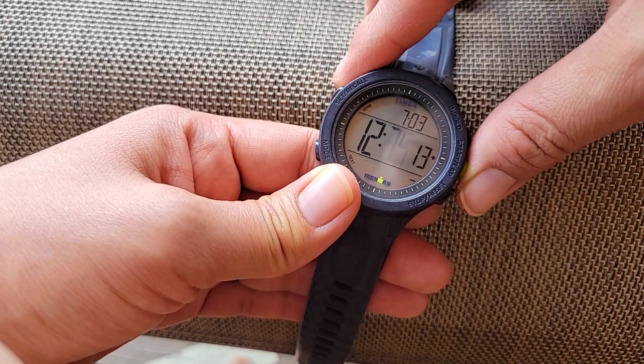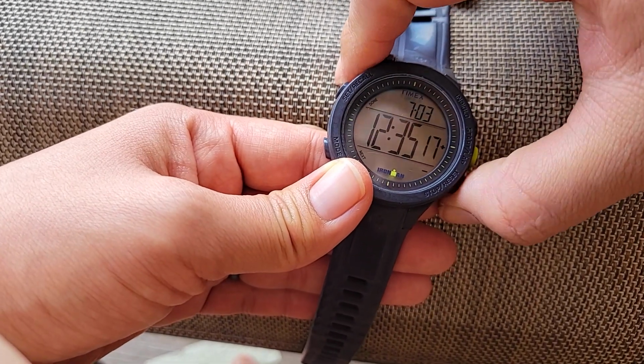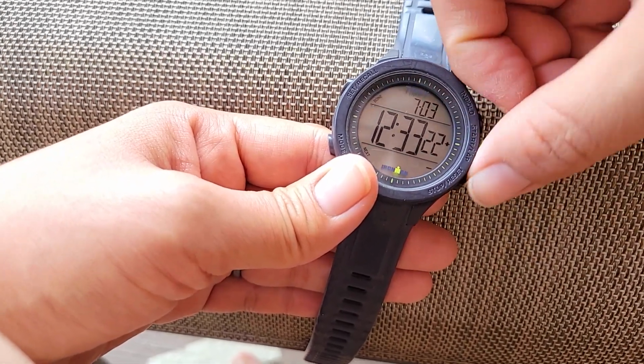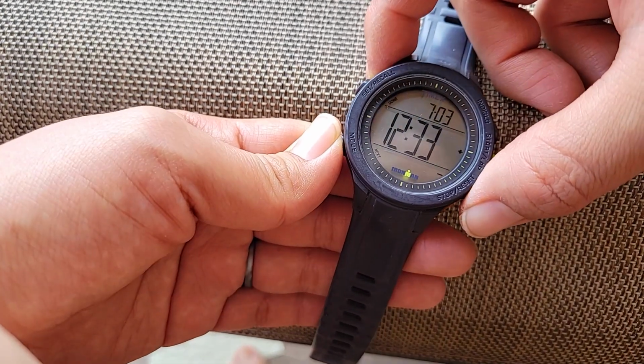you either push your start to increase the time, or you push your minus button to decrease the time. So there are the buttons on the right hand side. Once you're done with that, you go through next.